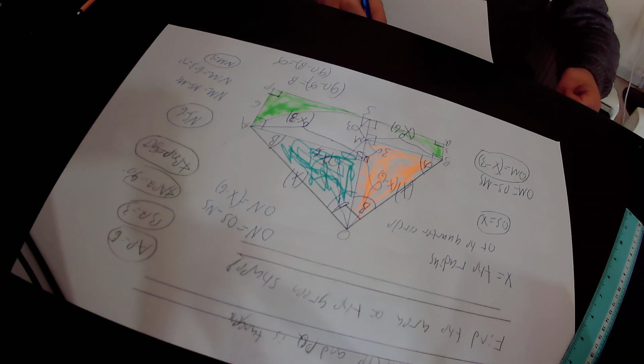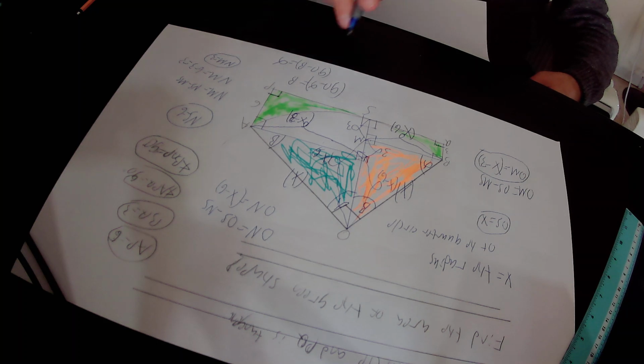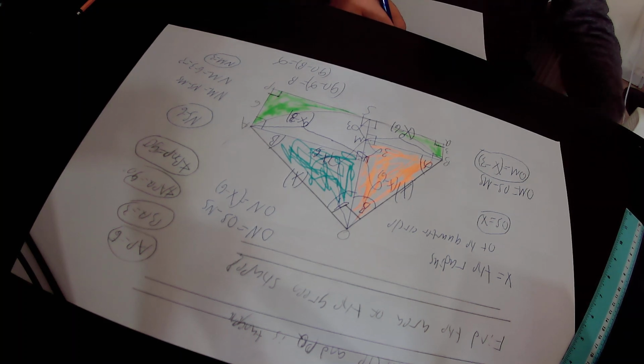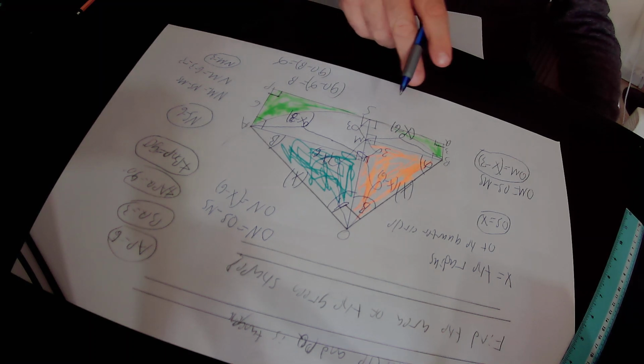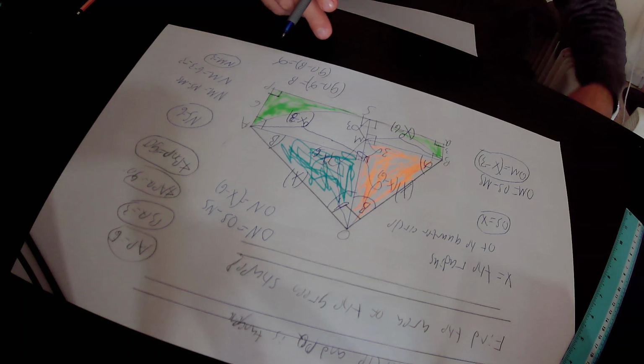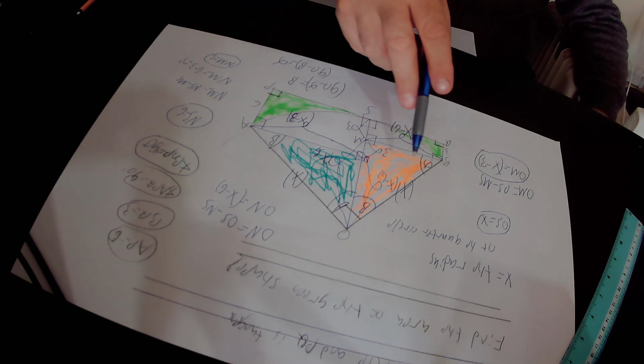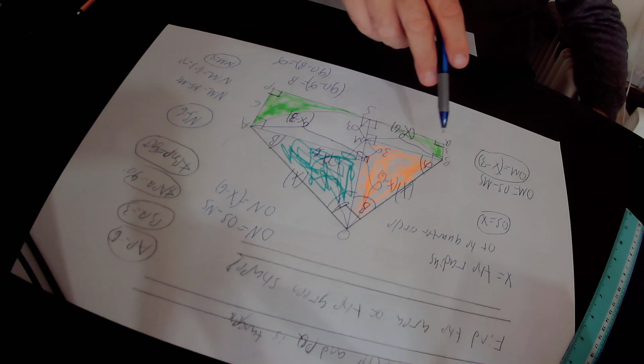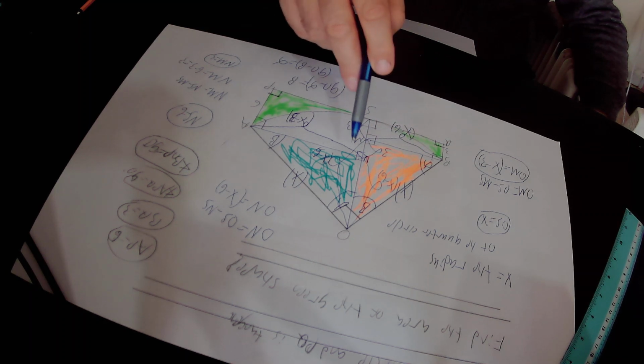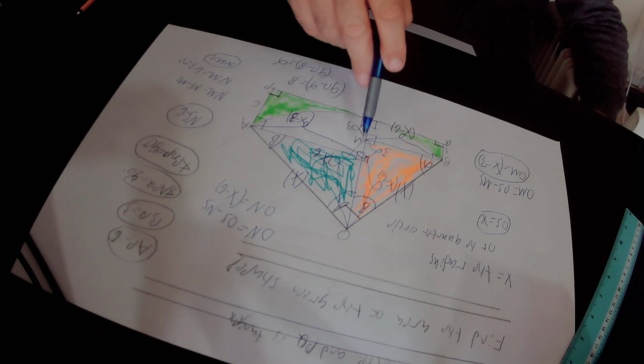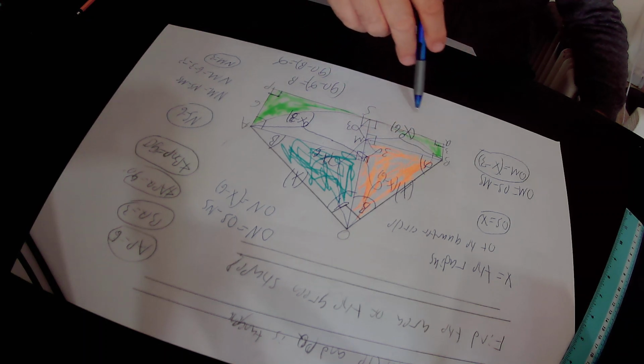So what is the area of this green shape? The area of the green shape is equal to the area of trapezoid OBQS. We already found out that quadrilateral OBQS is a trapezoid.